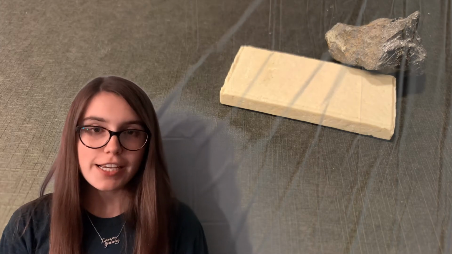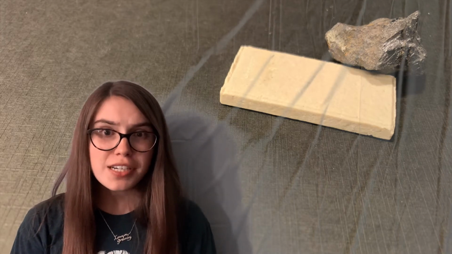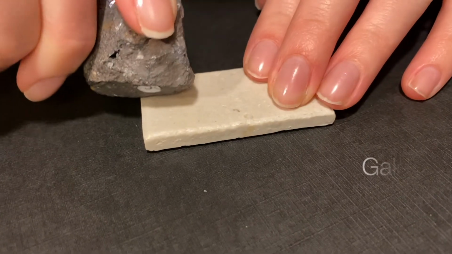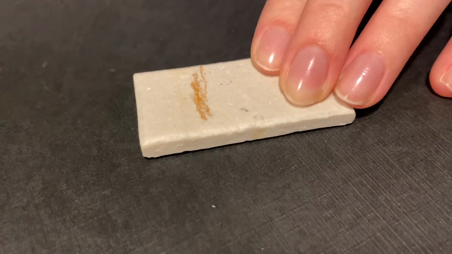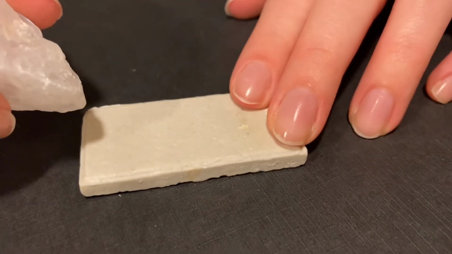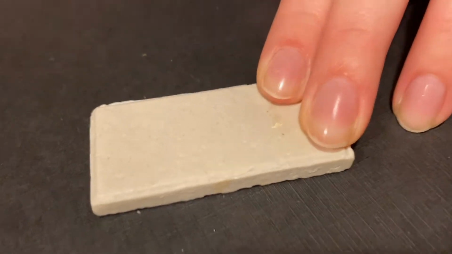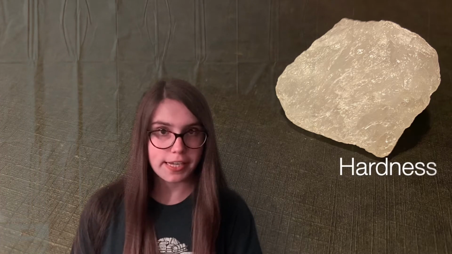Our next property is streak. Streak is a more accurate property than color. The streak test involves scratching a mineral on a streak plate so that it leaves powder behind. Keep in mind that the streak test only works for minerals that are softer than the streak plate. If a mineral is harder than the streak plate, it will scratch the streak plate and it will not leave behind a streak.